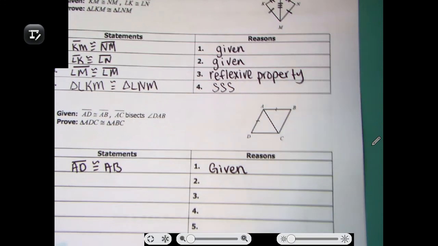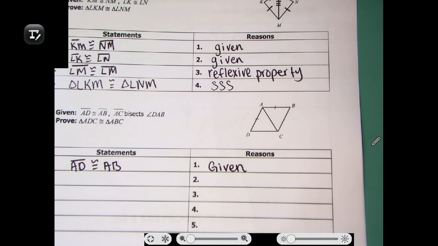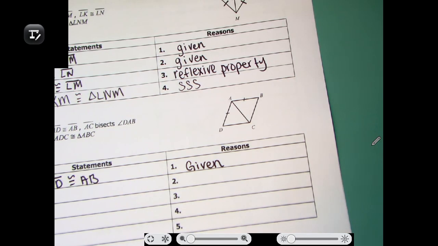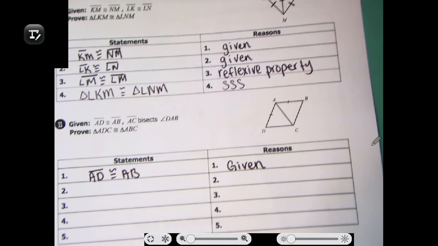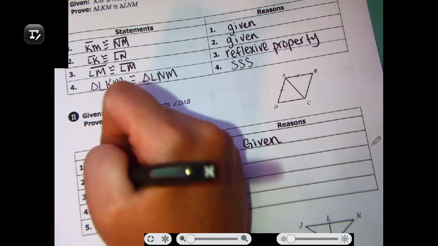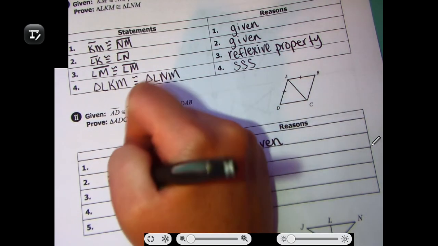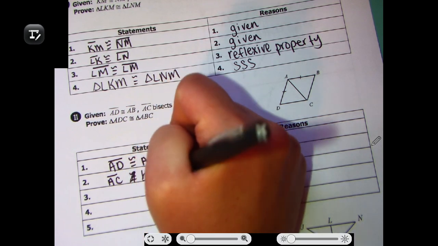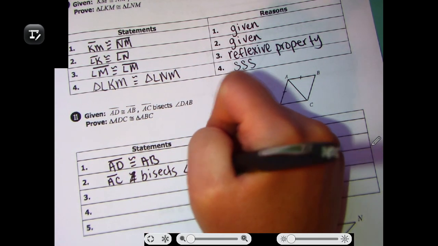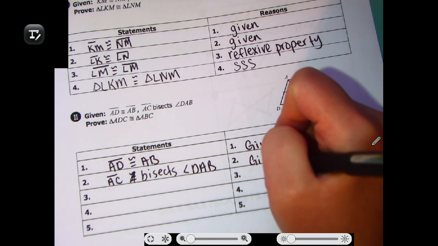Okay, so now you have some options here for what you want to label. And with number 2, I'm going to put the other given part. So I'm going to say AC is congruent, or I'm sorry, whoops. AC bisects angle DAB. So that was given to me as well.